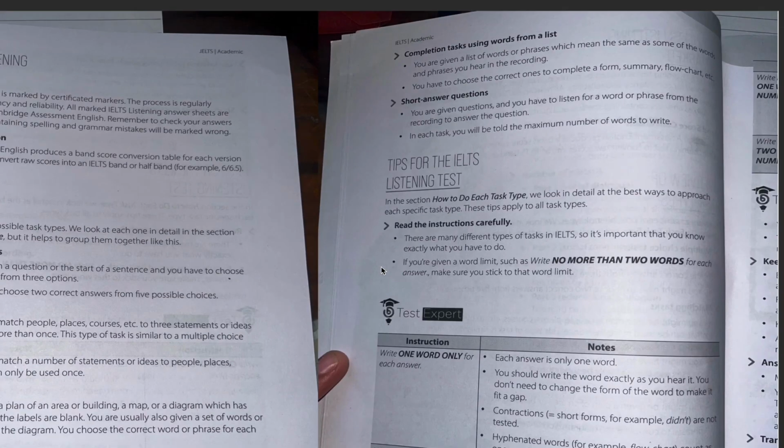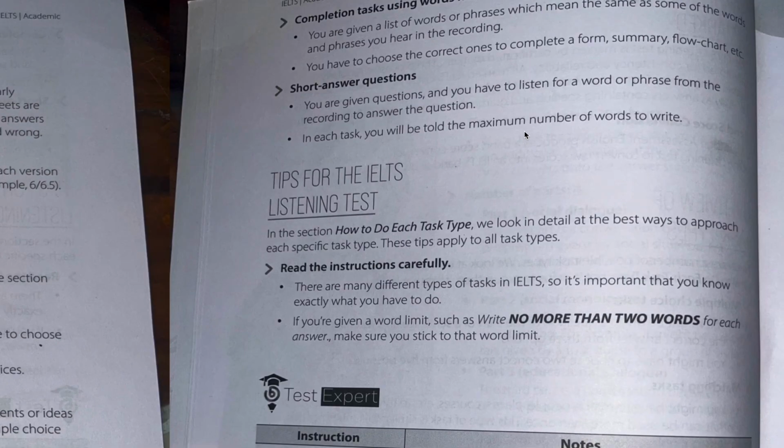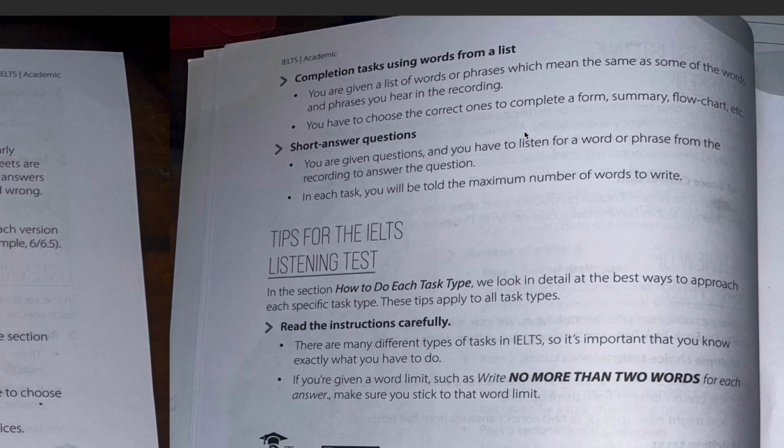Moving on to the completion task using words from a list. A list of words or phrases, which mean the same as some of the words given in the recording, would be provided. So you have to basically paraphrase, right? The words which are given in the lists would be similar to what was heard in the passage, but paraphrased. So it's on how you comprehend what you have heard and link it, and you have to see whether it is the same thing or not. We'll be seeing it in further detail, don't worry.